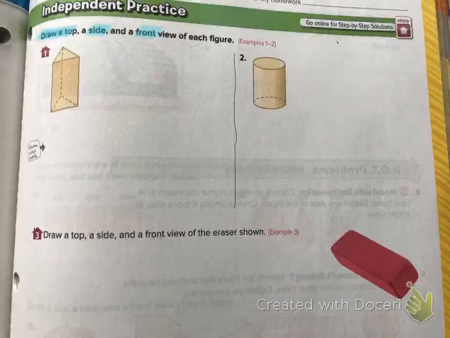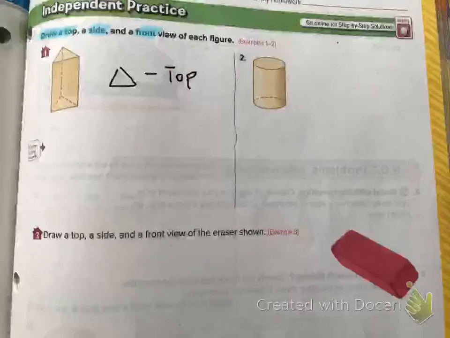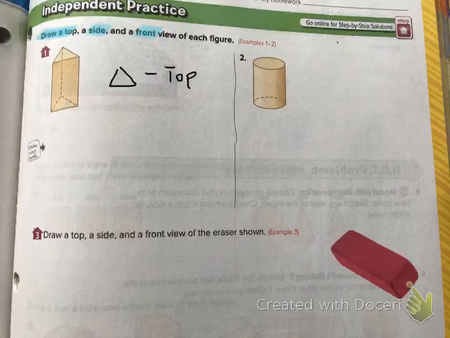Now, to draw the top of it, we can see that the top is a triangle. A side view of it, if we look, we can see that each of the sides are rectangles.